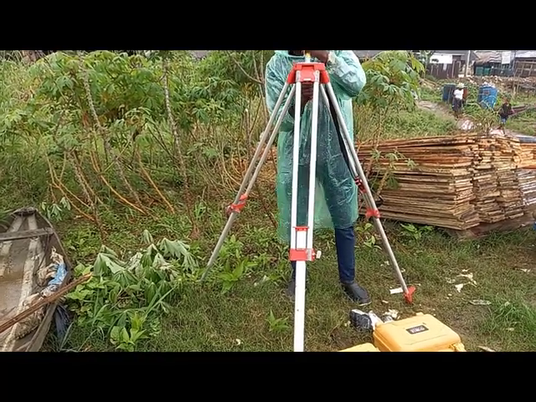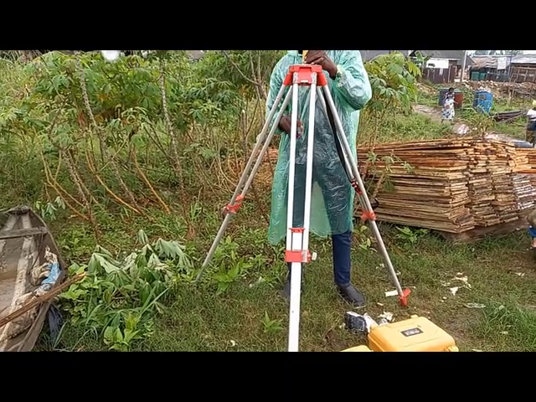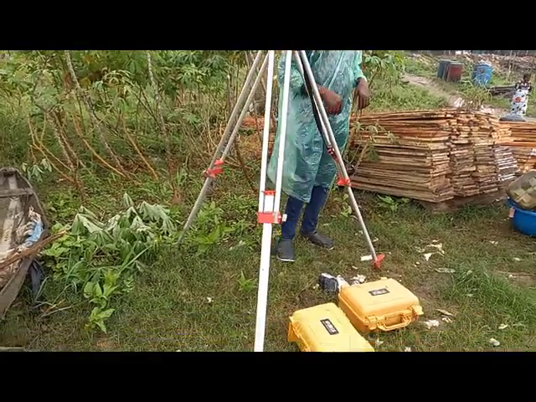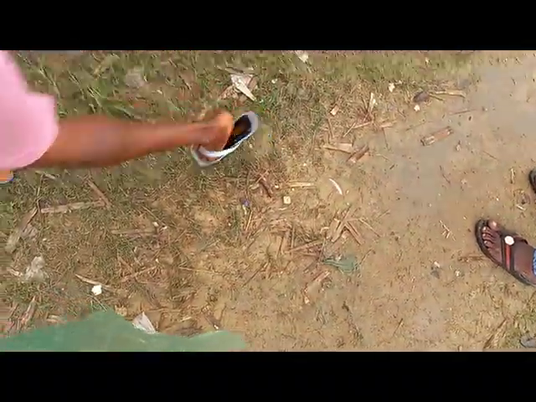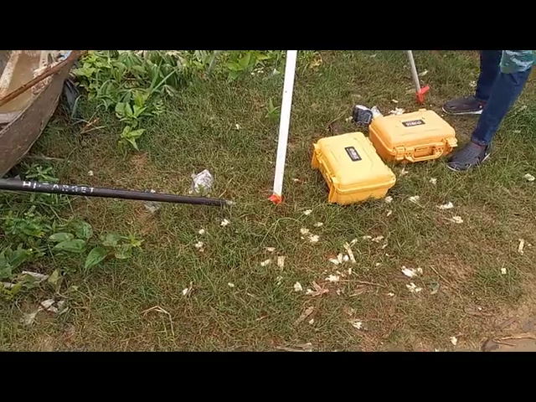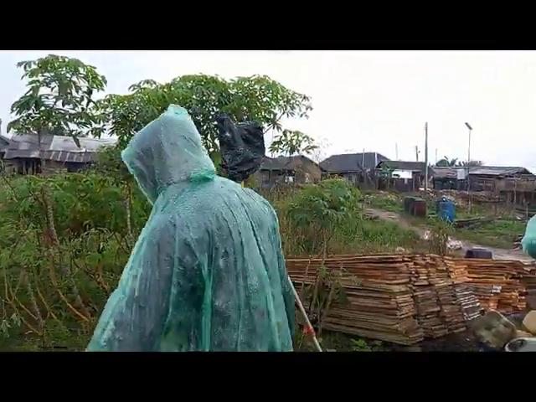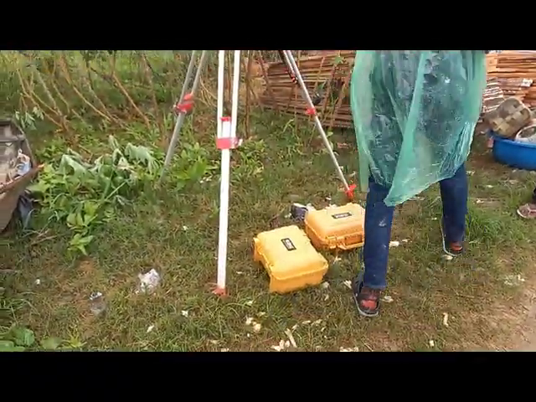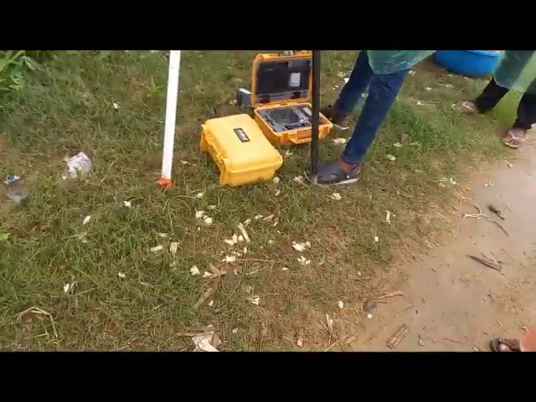So even if you have to work under poor weather conditions, you can protect your device to prevent damage. So that's the base GNSS GPS installed on top of the tripod. You can't really see it now because it has been protected with a waterproof bag from the rain. But this is what it looks like.